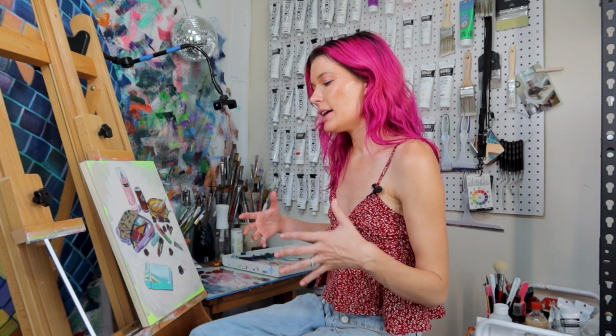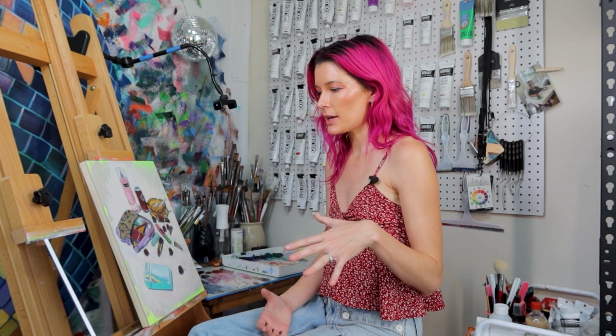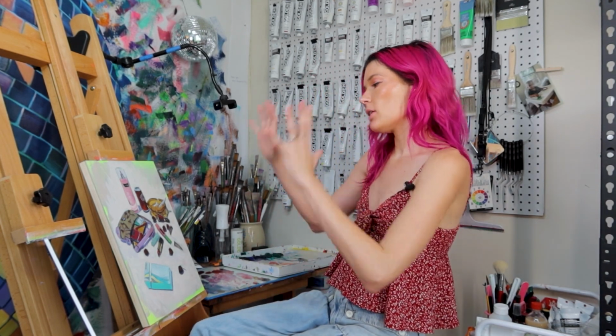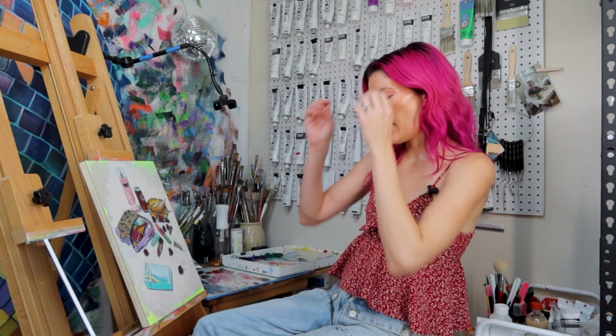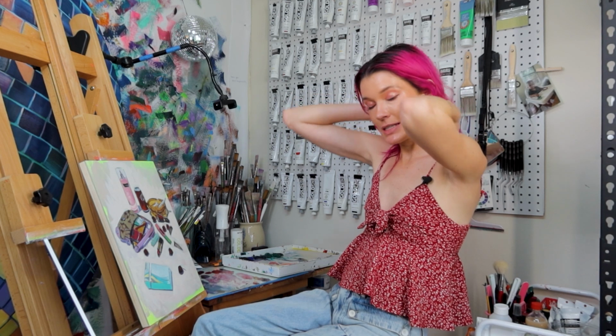And I just want to remind you guys that that is part of the process. And usually what ends up happening is I'll get to this point. Rarely do I make a painting all in one go. That's just not how I typically paint anymore.